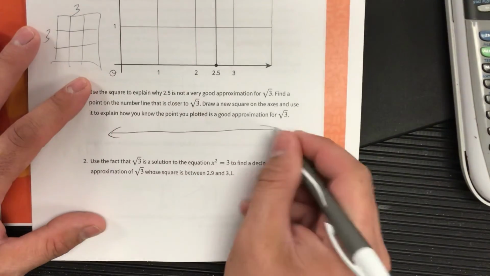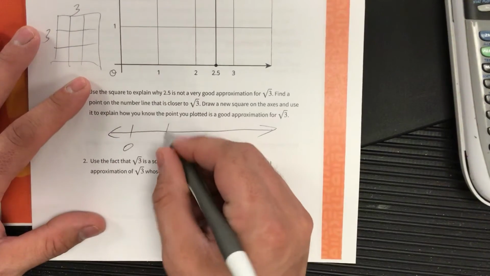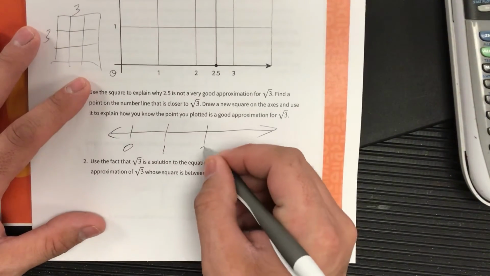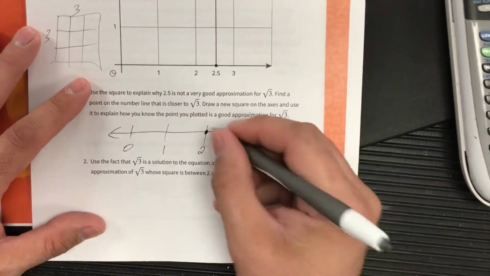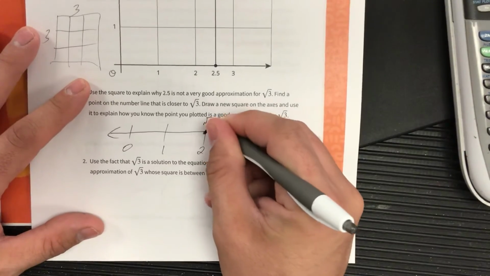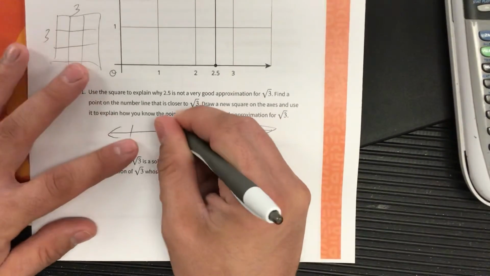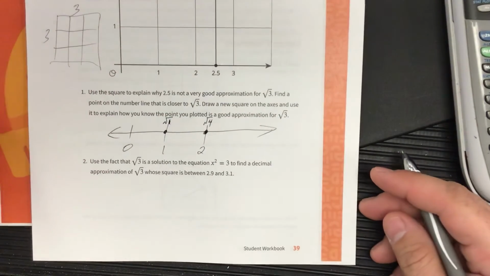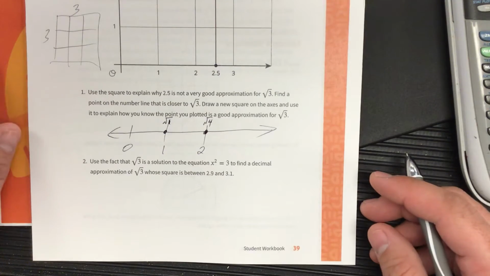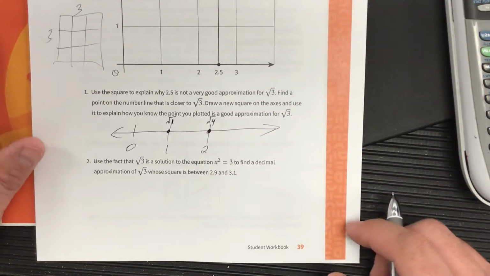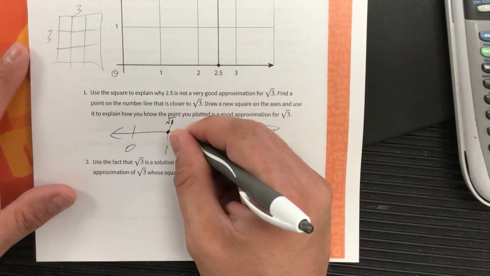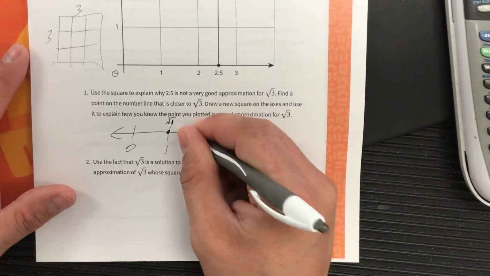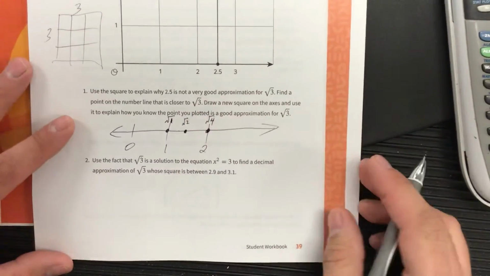Let's plot where we think the square root of 3 should go. So we know the square root of 4 would be 2. We know the square root of 1 is 1. We just did the square root of 2, didn't we, the last decimal? We did it for the first question. Was it 1.4? All right, so 1.4 would be about right here.